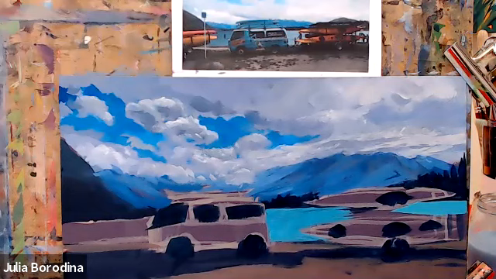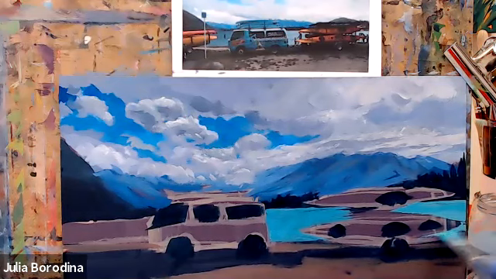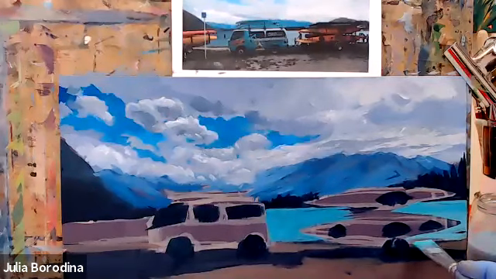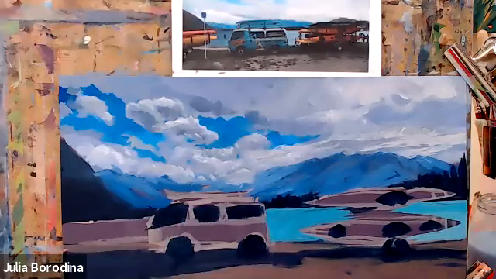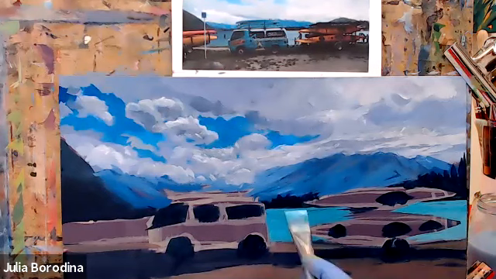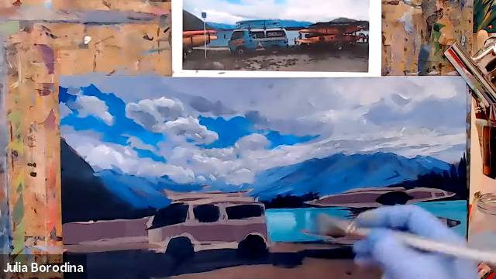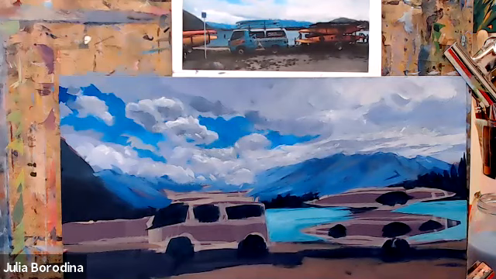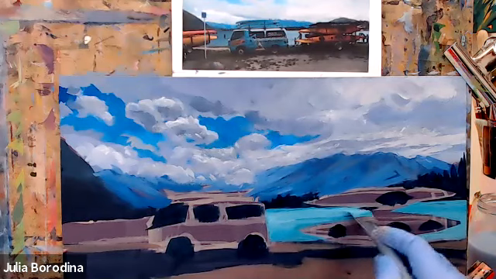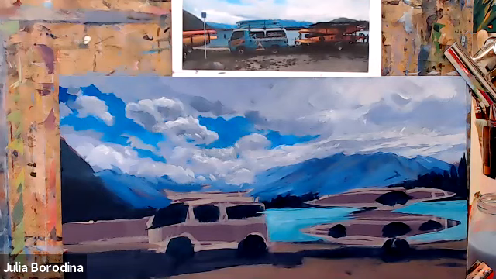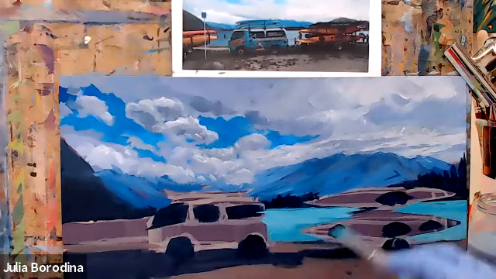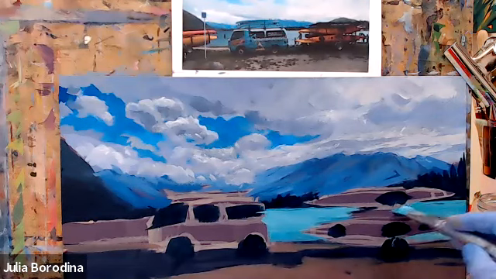Oops, wrong color. So we're looking for those beautiful silhouettes. Paint is still staying quite transparent, and it darkens up as it dries. I'm interested to know why. It's been a recent case for me. Maybe I'm diluting it too much with water.